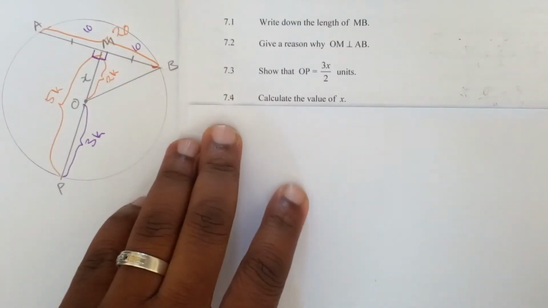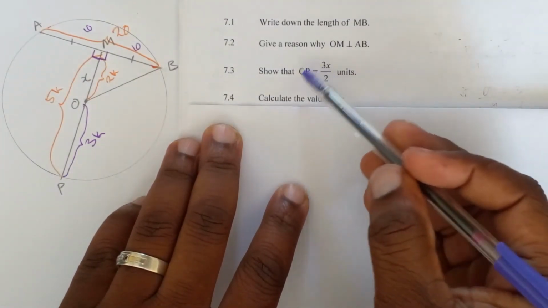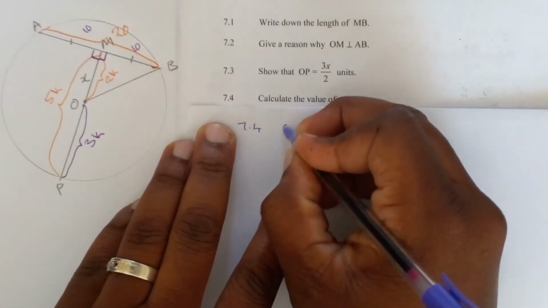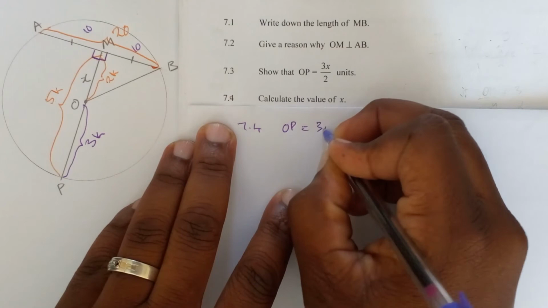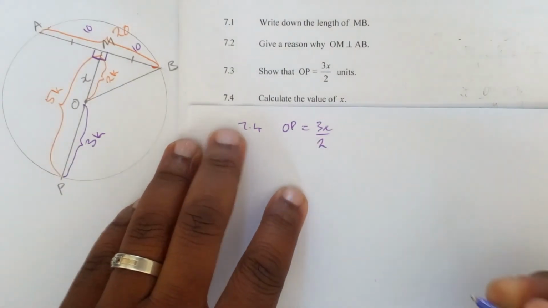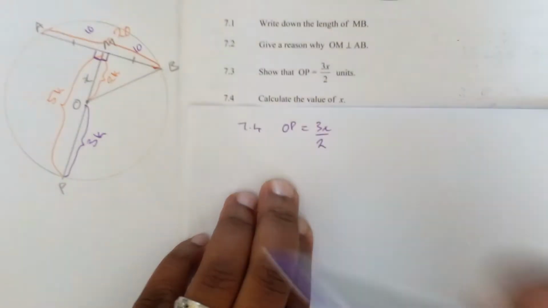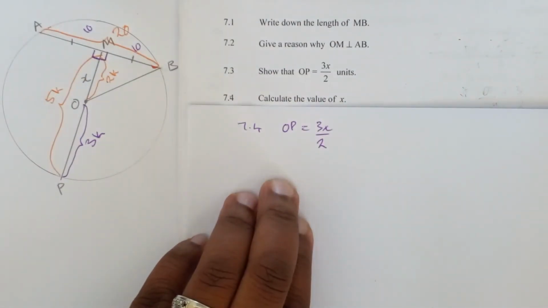What is that x equal to? Well, we just found out previously that OP is equal to 3x over 2. Now, what do we know? If I add OP and OM, I'm supposed to get a whole total of 5, right?